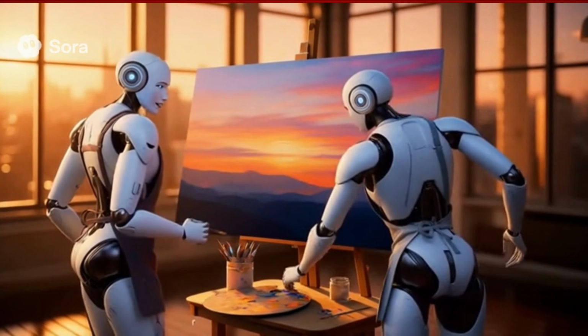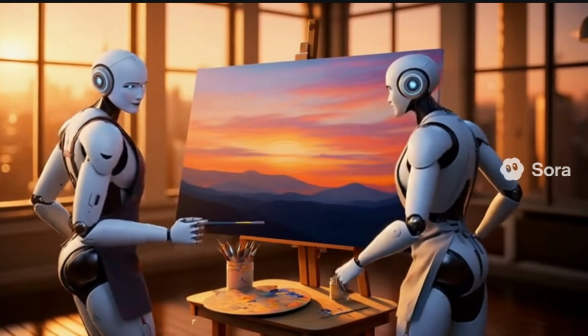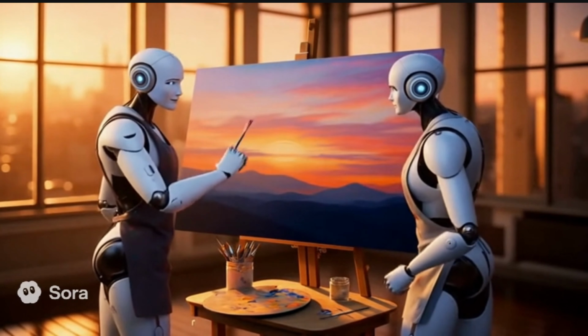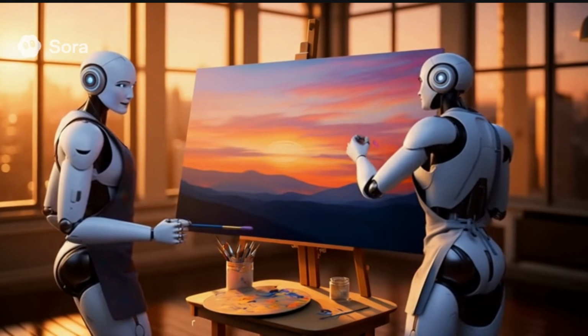The gradient in the clouds is smoothing nicely. Agreed. More tangerine here will reflect the sun better. I'll soften the horizon while you mix. Perfect. It's almost warm enough to feel.